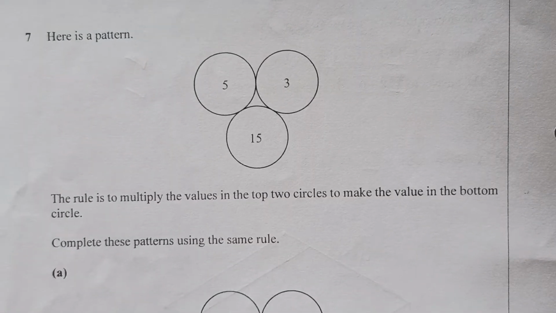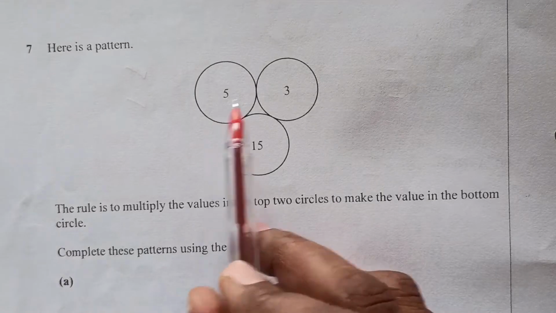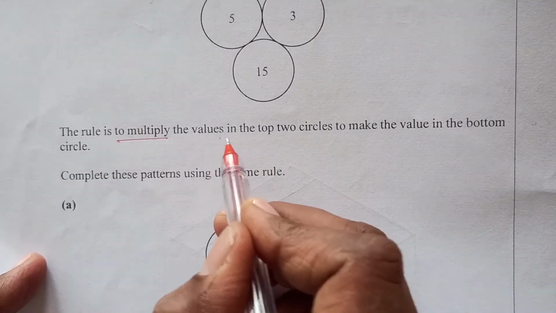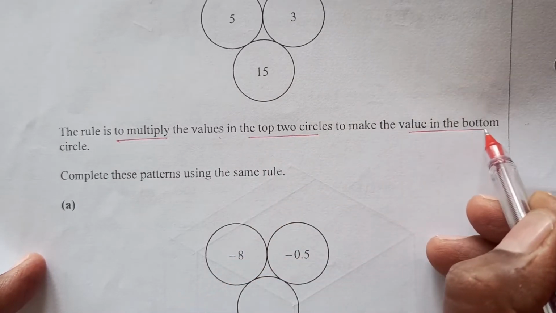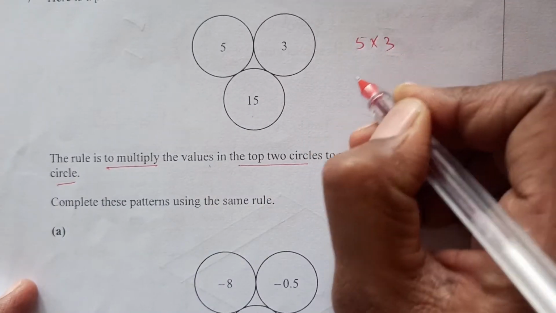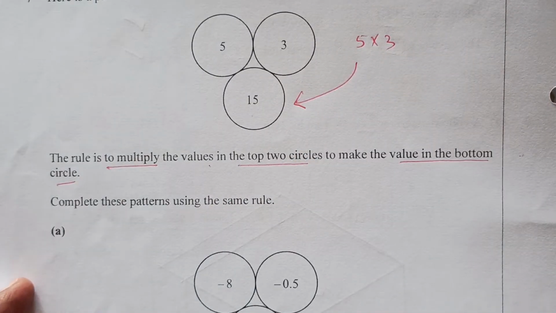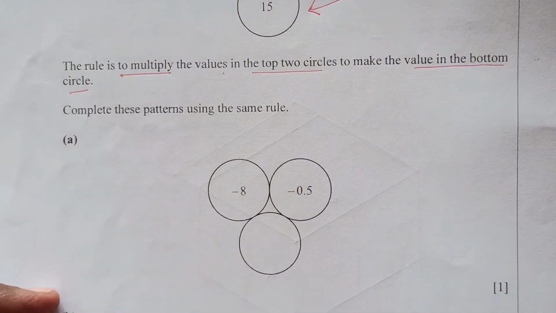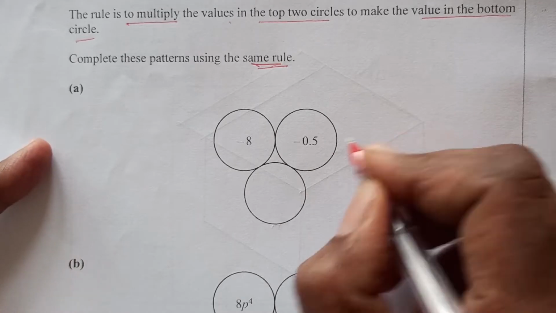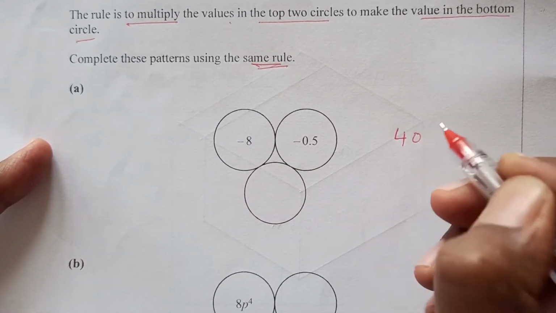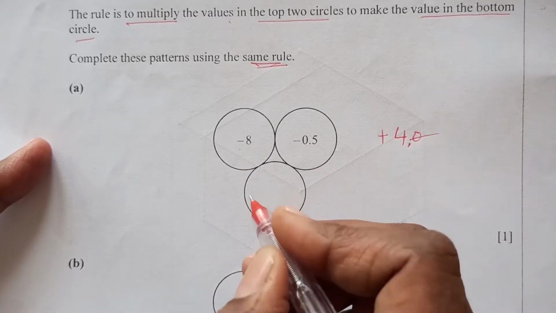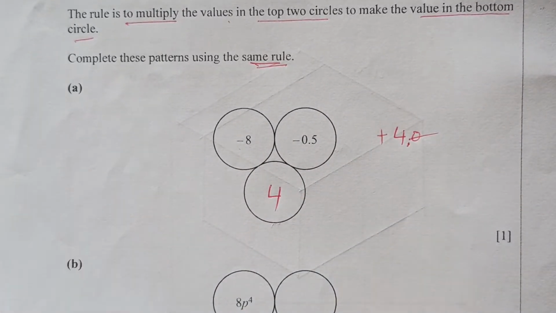Here we have an interesting question. Here is a pattern 5, 3 and 15, right? The rule is to multiply the values in the top two circles to make the value in the bottom. So you see here 5 times 3 gives you the lower circle, right? Now complete this pattern using the same rule. So we are multiplying this one here. So here we have 8 times 5, it is 40. Negative and negative will make it positive, and there is one decimal place, so we will have 4 here, right?